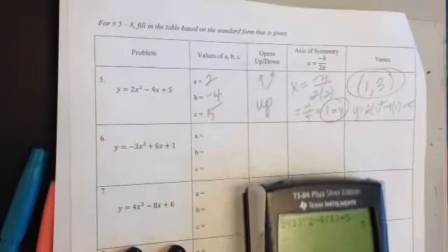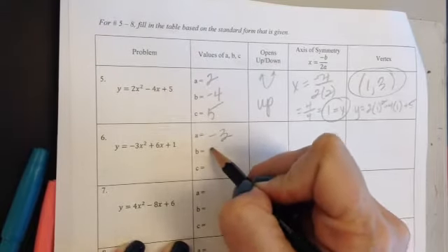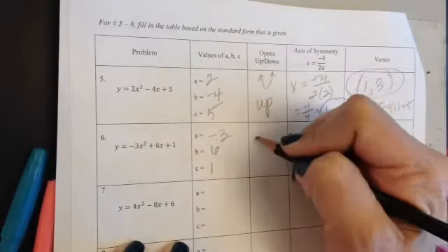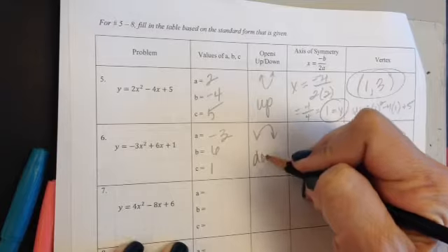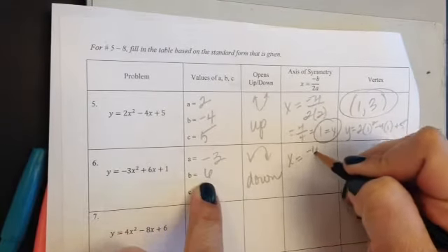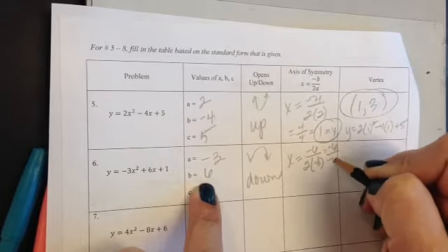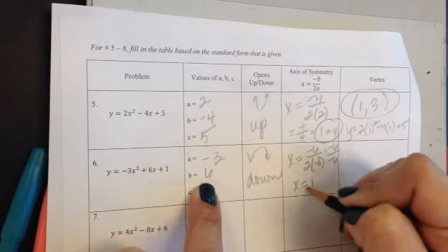For problem number 6, the A value is -3, B is 6, C is 1. This parabola is going to open down as the A value is negative. The axis of symmetry is going to come from the opposite of B over 2 times A. It's going to give me -6 over -6. X equals +1. Again, we've got a +1.